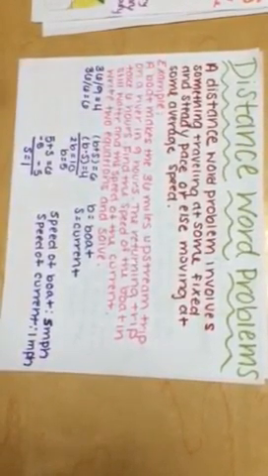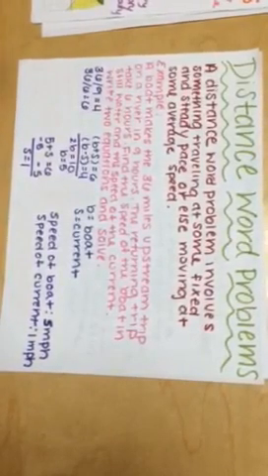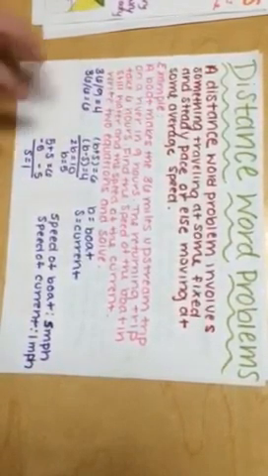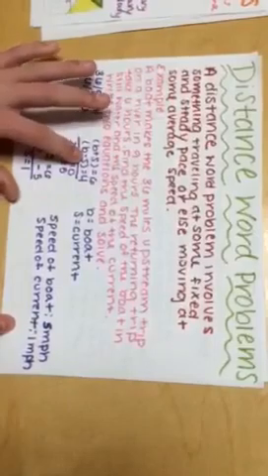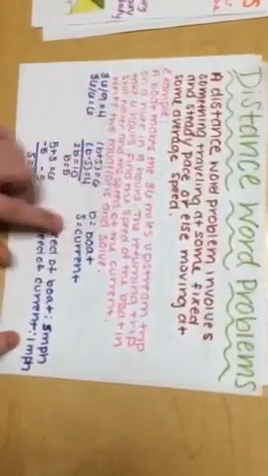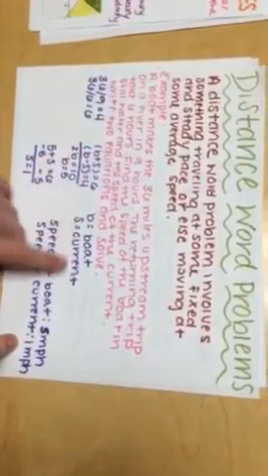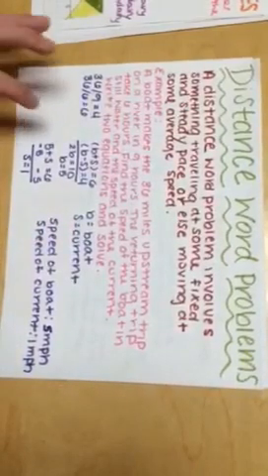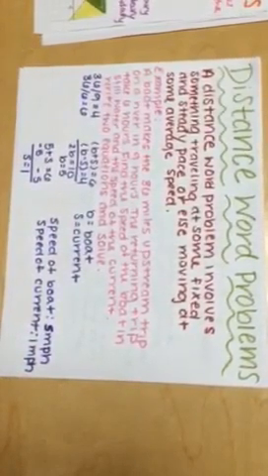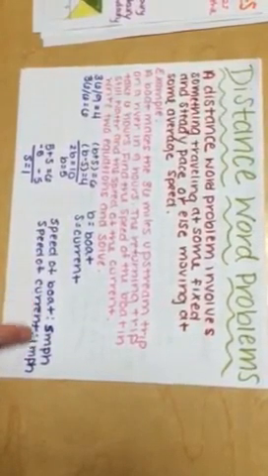Since the distance is the same both ways except one's faster and one's slower, you want to add and subtract the current so you can find the current speed, and then you have your speed of the boat in still water.